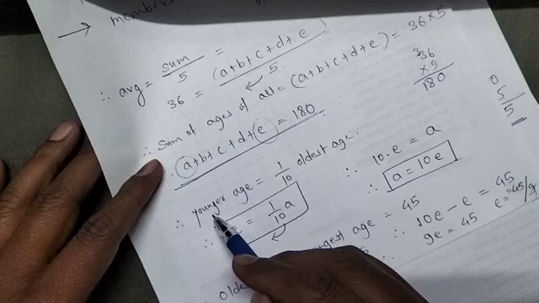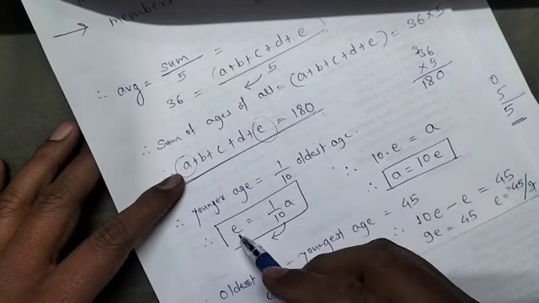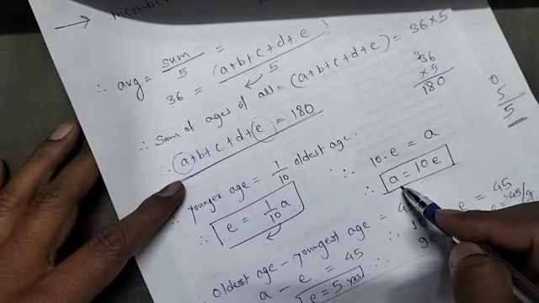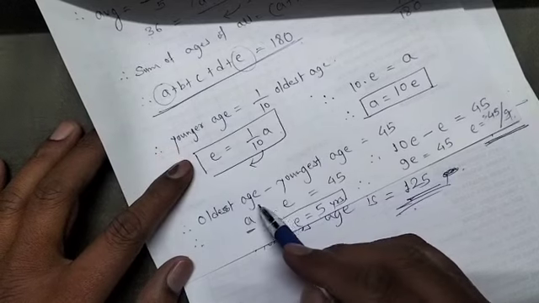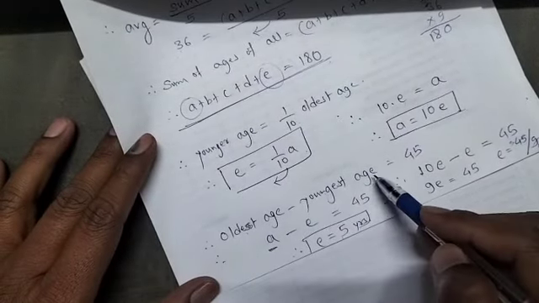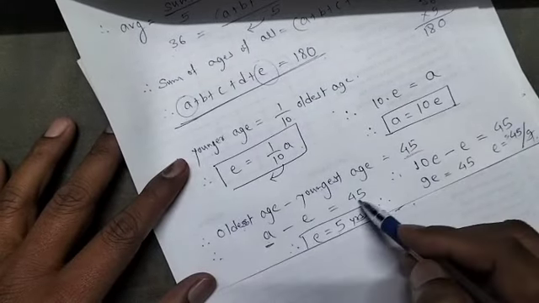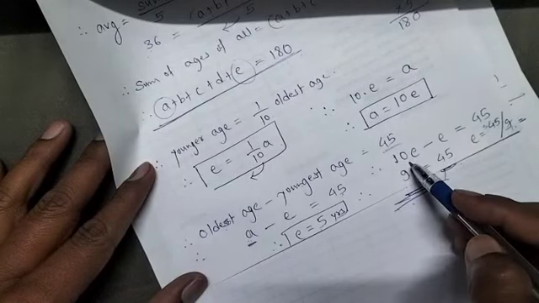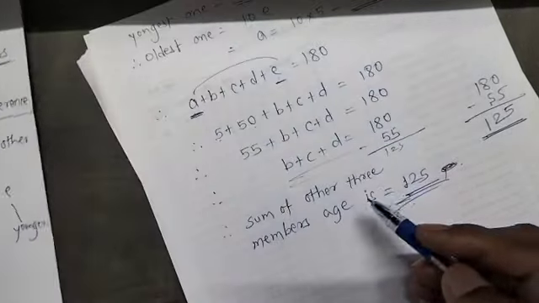First, the youngest age is 1/10 of the oldest age. That's why E is equal to 1/10 of A. From this equation we get A is equal to 10E. One more condition is there: oldest age minus youngest age, the difference, is 45. So A minus E is equal to 45. A we already know is 10E, so 10E minus E is 45. From that E is equal to 5 years.